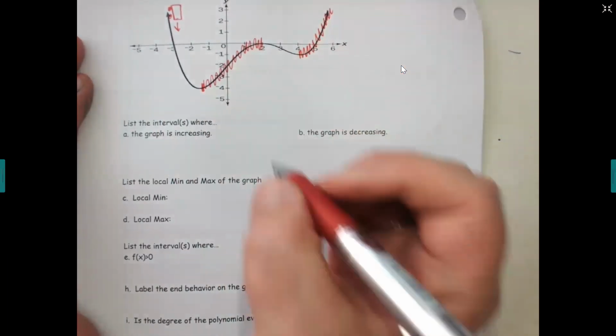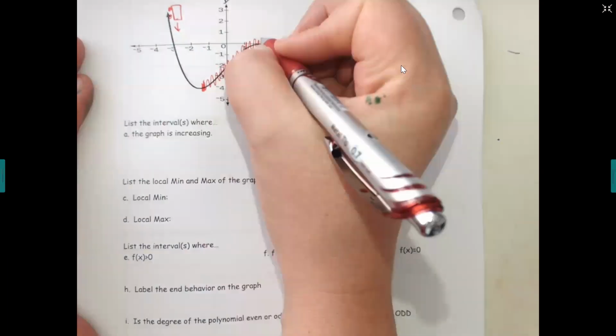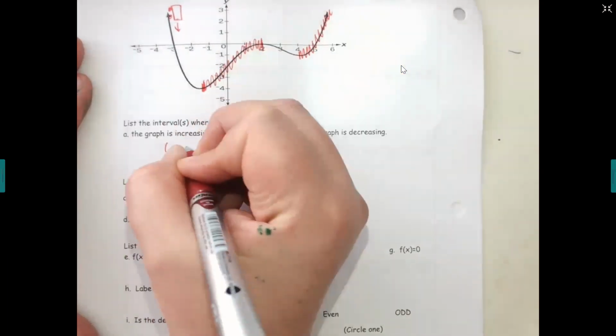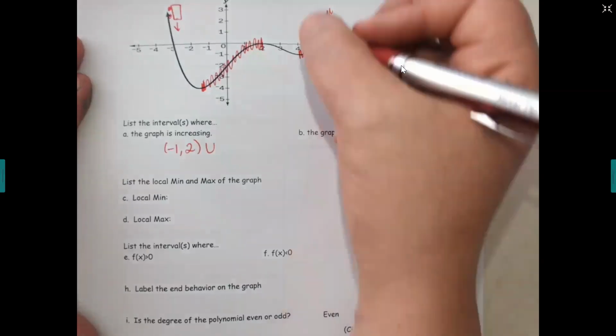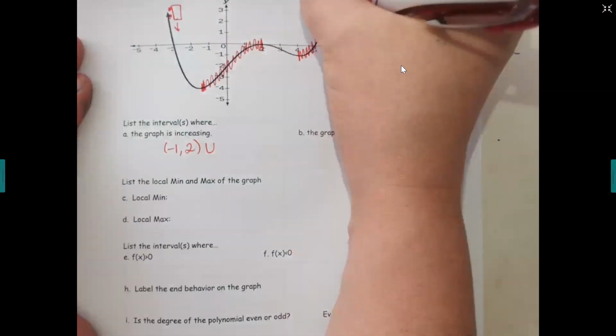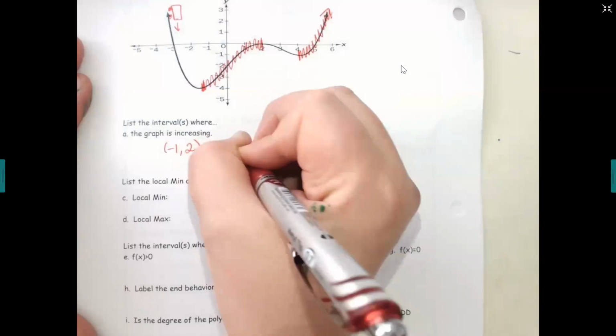So for those sections, your graph is increasing. We're going to say from -1 to 2, union, to show that I have a second piece. And then from 4 all the way to the end of the graph would be infinity.